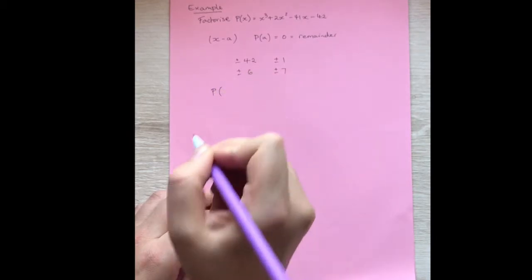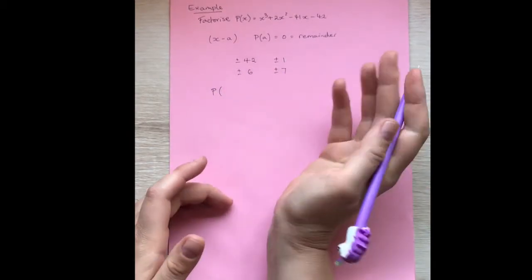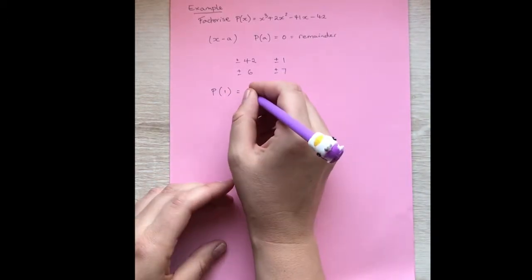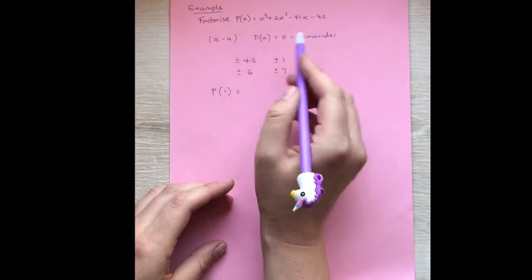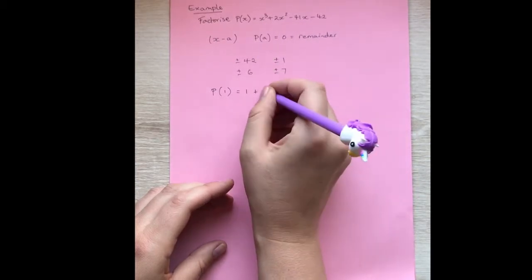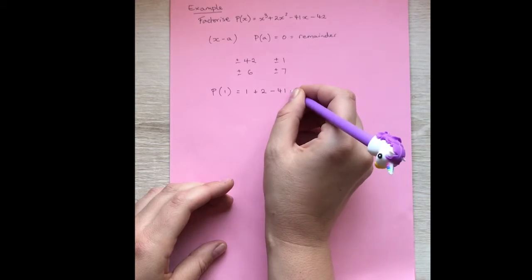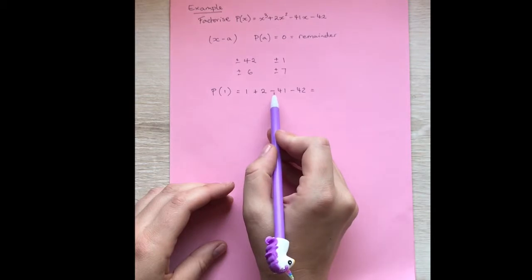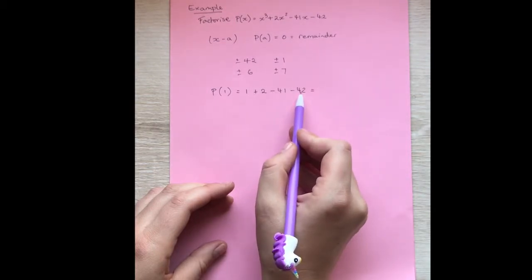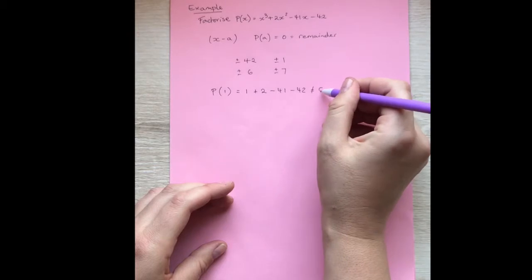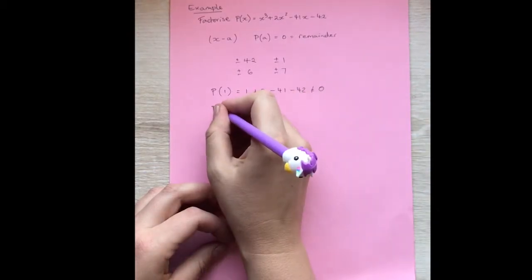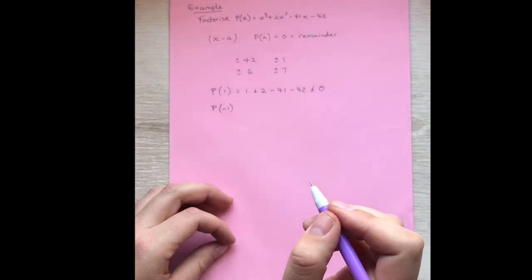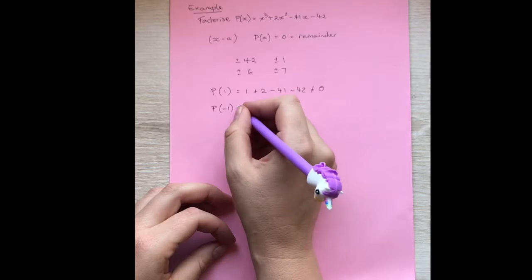So let's try the polynomial at, say, what's the easiest number here? Positive 1's probably the easiest. So let's try that first. So subbing into our polynomial, we have 1 plus 2 minus 41 minus 42. Well, we have a minus 41 and then a minus 42. That's not going to equal 0. I don't even need to calculate it. Let's try at a equals negative 1 there.